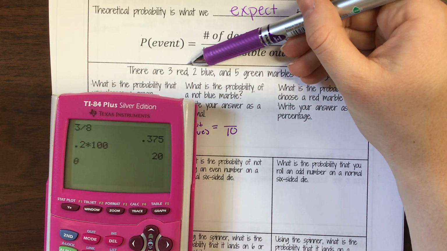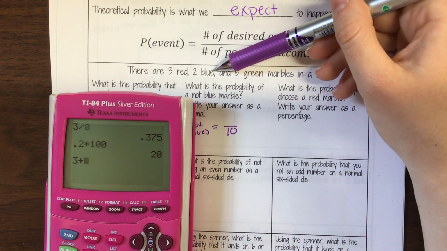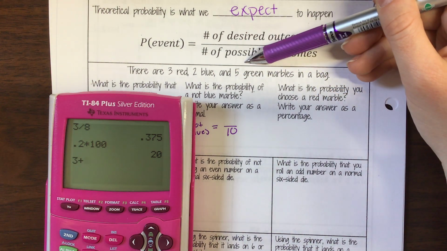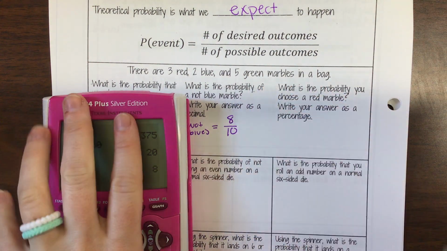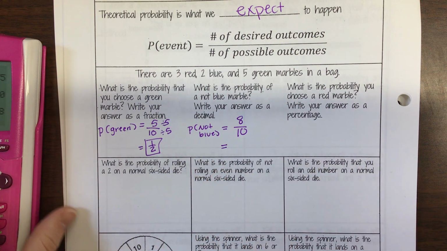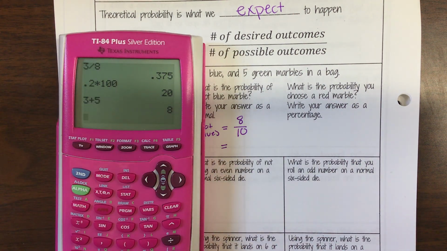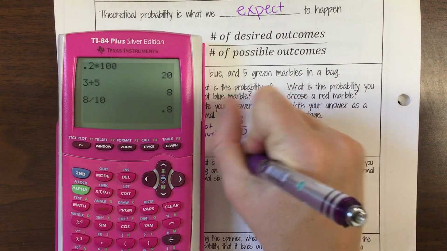So 3 red plus, we don't want blue, so I'm going to skip that one, plus 5 is 8. So 8 out of 10 marbles are not blue. And we're going to write that as a decimal by taking the top number 8, dividing by the bottom number 10, is 0.8.